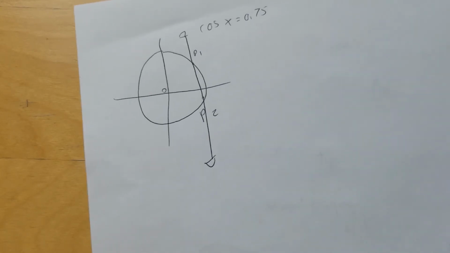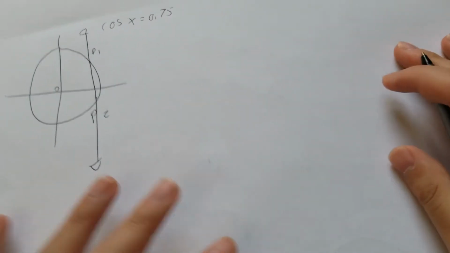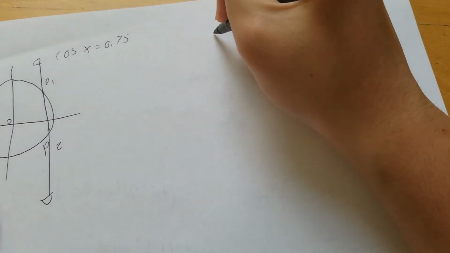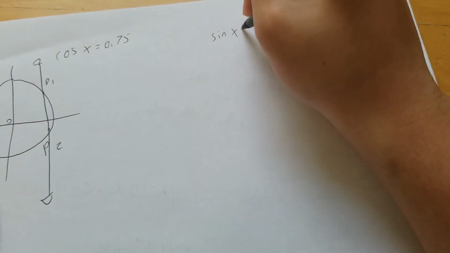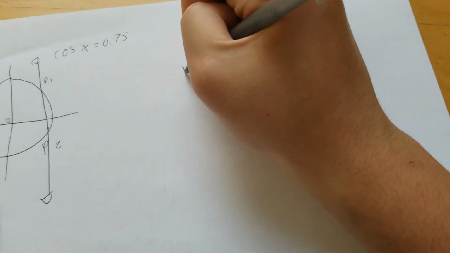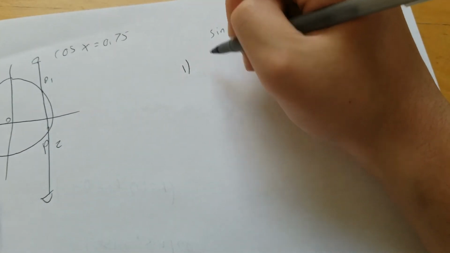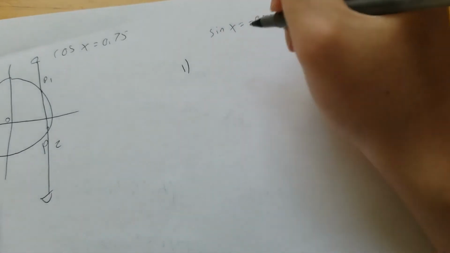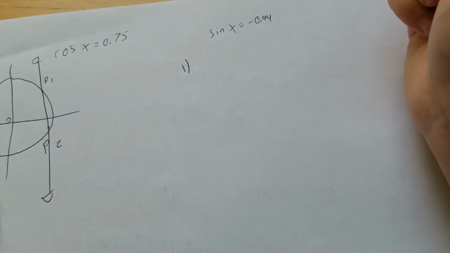And there's a different method to solving trig equations. It's more precise. You can just do it with a unit circle and a calculator. So let's do a little procedure, I guess. So example, sine x equals negative 0.94. This requires 4 steps. So step 1, you sketch a proper vertical or horizontal line on the unit circle.